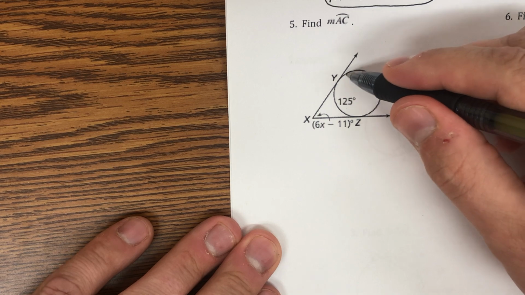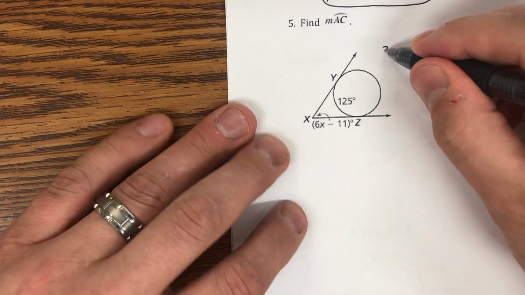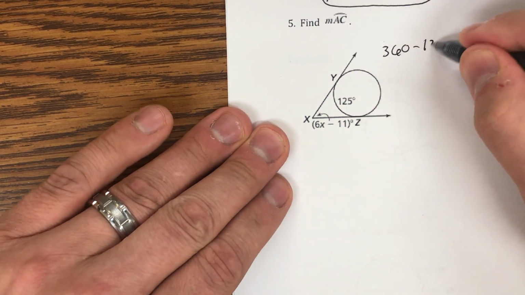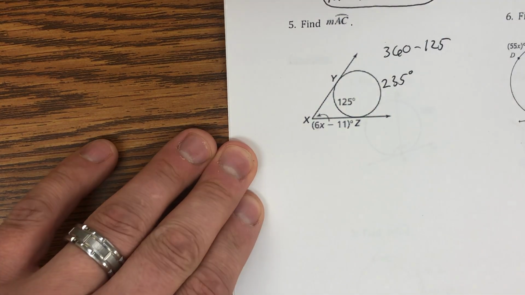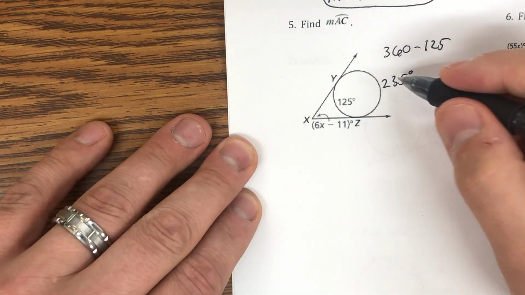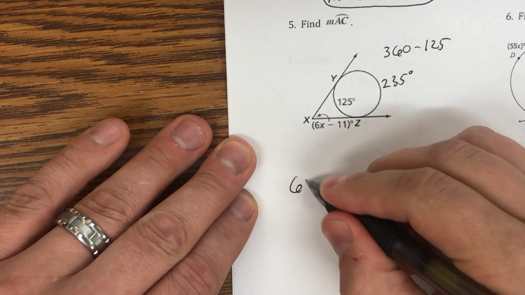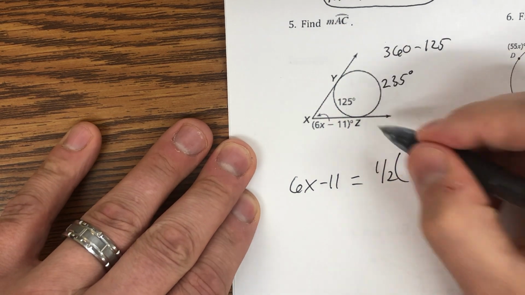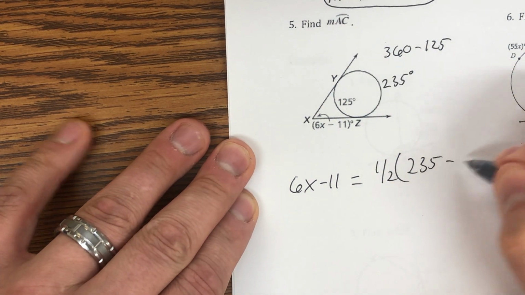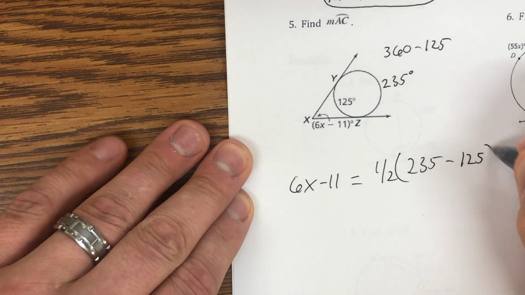So for me to find the big intercepted arc, I have to take 360 minus 125, which is 235 degrees. Now I can set up my equation. Angle outside, 6x minus 11 equals 1/2. Big intercepted arc, 235 minus small one, 125.